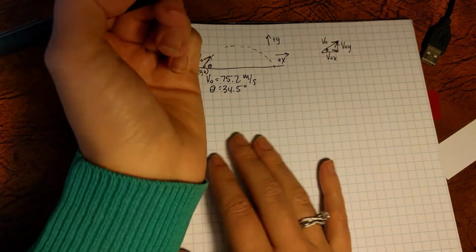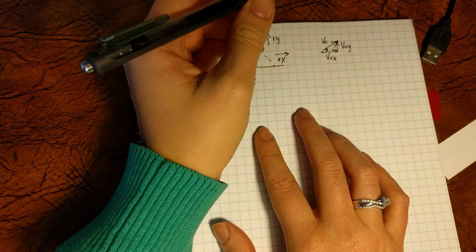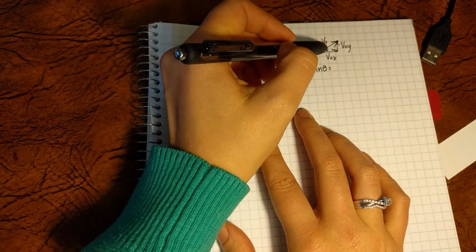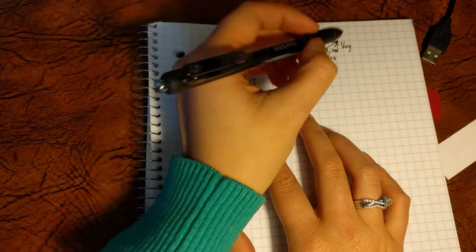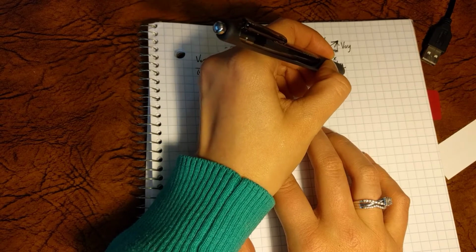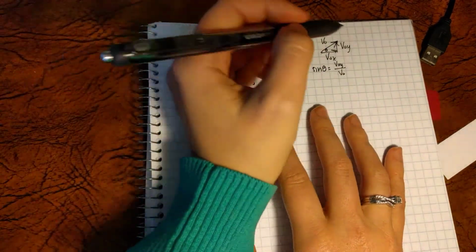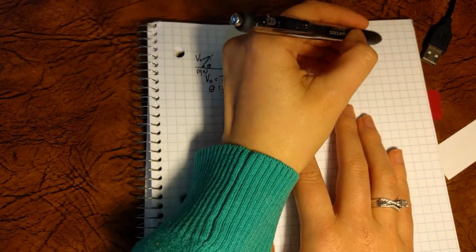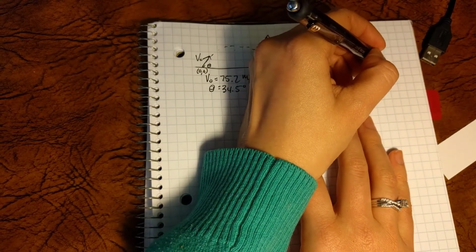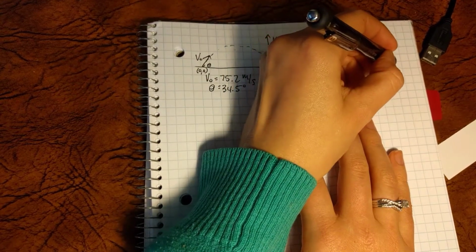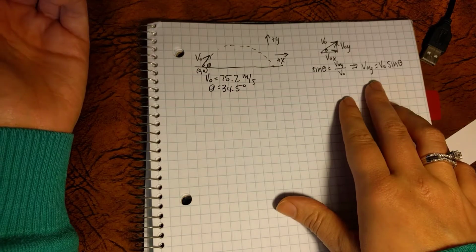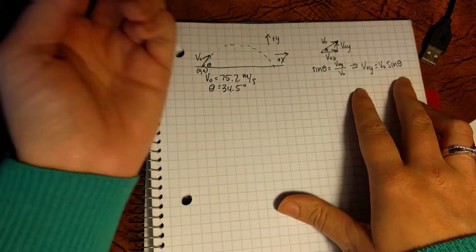So let's pick a trig function. If you look at sine of our angle, sine is opposite over hypotenuse. So my opposite is initial velocity in the y direction. My hypotenuse is my initial velocity. All right, so we can rewrite that to say that my initial velocity in the y direction is the same thing as saying my initial velocity times the sine of theta. So there's my expression. I can crunch these numbers out, I'm not going to.